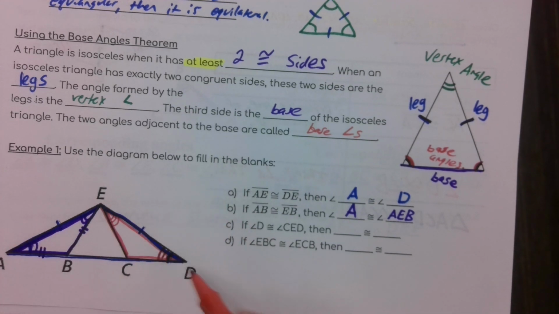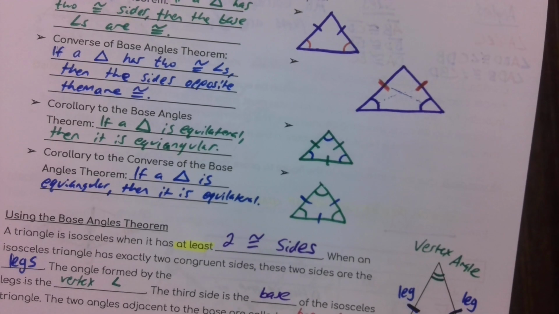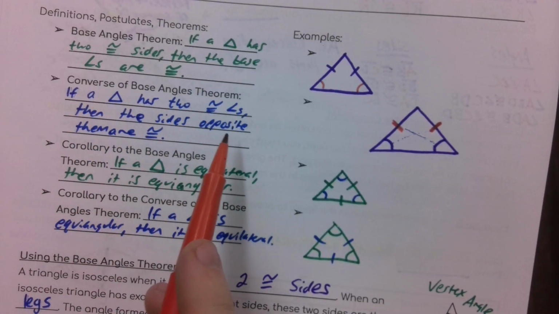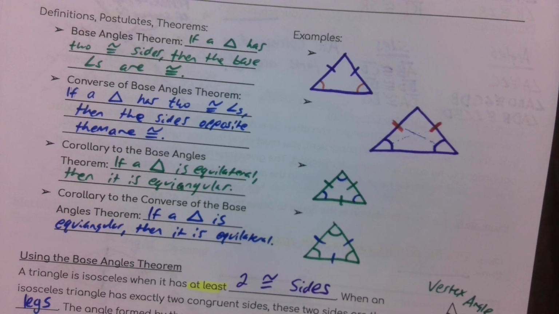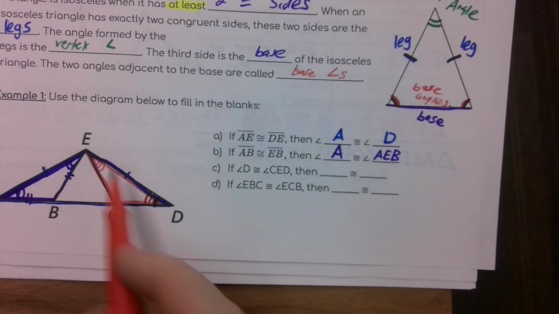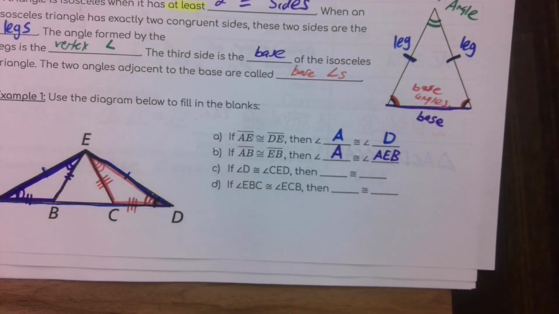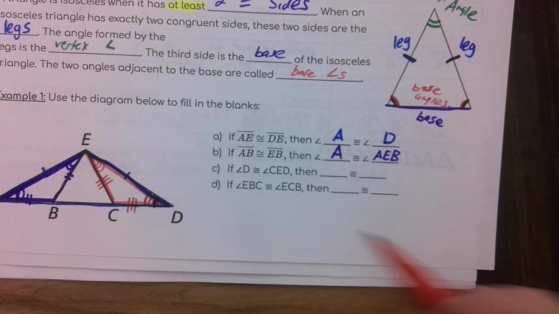Well, now we know the base angles are congruent. And the rule is, if a triangle has two congruent angles, then the sides opposite them are congruent. This is the converse of the base angles theorem. So it says if we have these two angles, then the two sides are congruent. But be careful with the order.